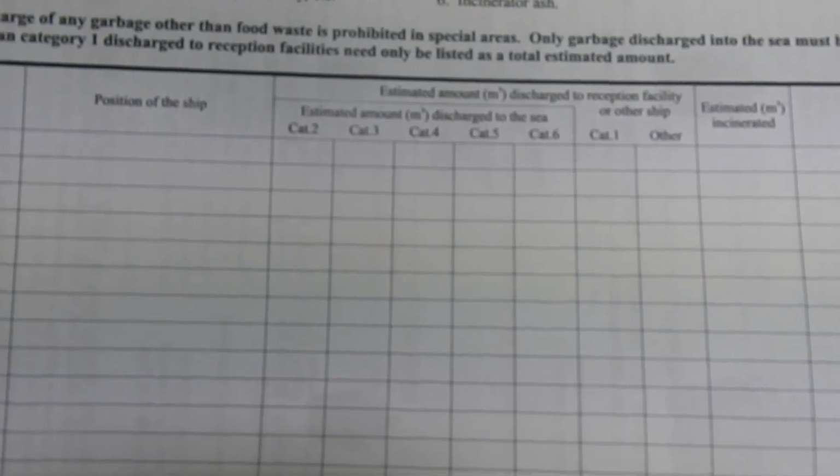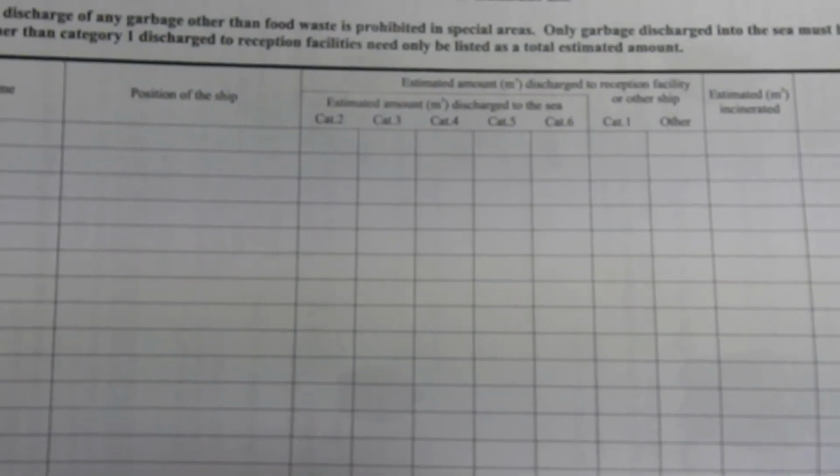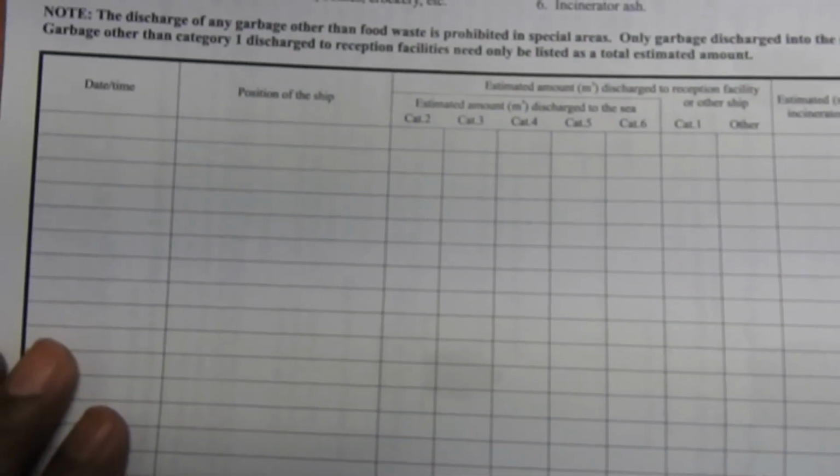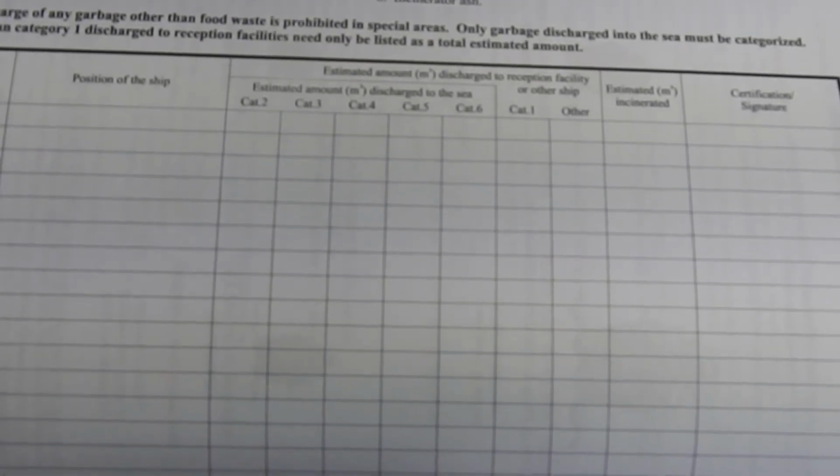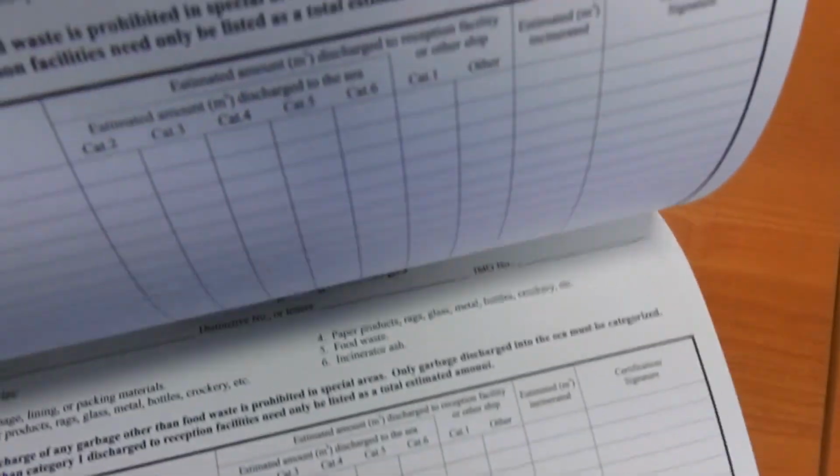Many times what chief officers do is they collect the garbage in drums. They know the dimensions of the drums in cubic metres, and every drum discharged, every drum sent ashore, or every drum incinerated is then counted. They know the dimensions, so that's what they use in calculating the total amount of garbage discharged. That's what it is on all the pages. There is nothing else in the rest of the pages. So you just have to maintain this record book.